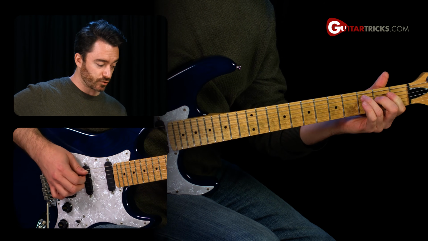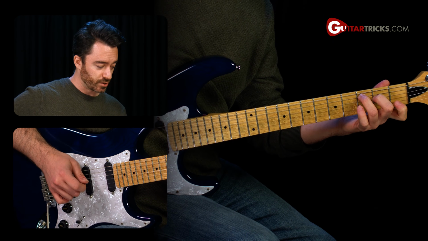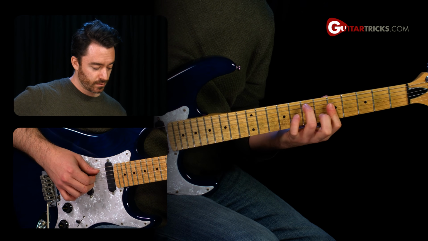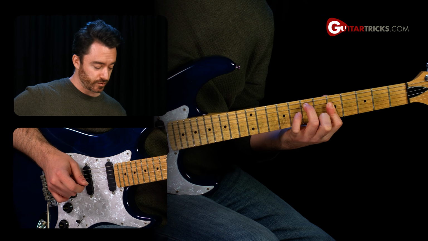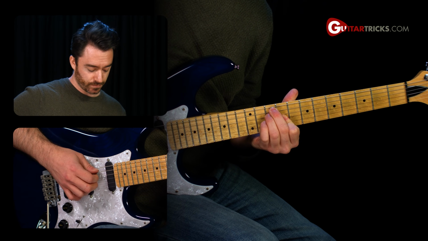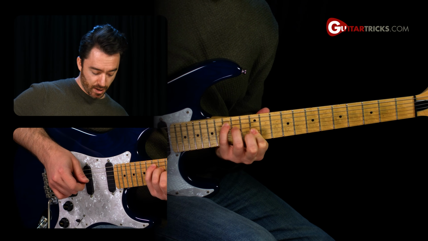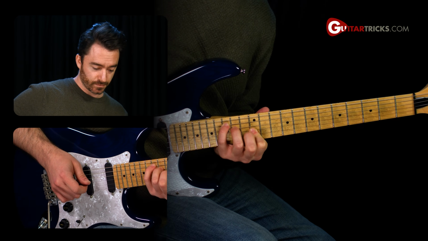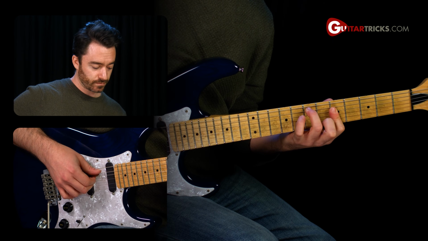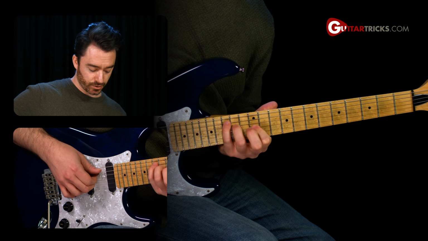Then we'll drop down to the next 3-string group and do this, starting on root position. This one might look really familiar to you if you're paying really close attention. Root position. First inversion's at the 5th position. Second inversion is at 9th position. And then root position, we have to change the fingering slightly, but this one is at 12th position. One more time, that's root position, first inversion, second inversion, and root position.